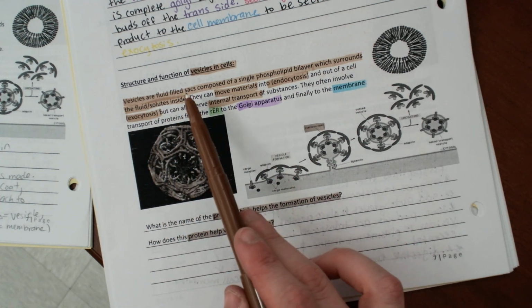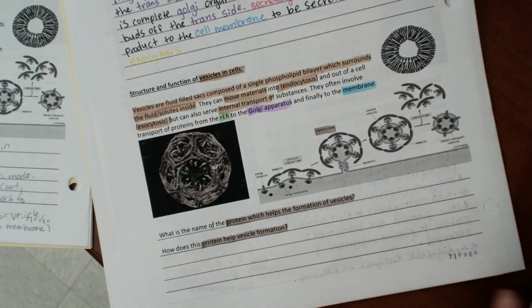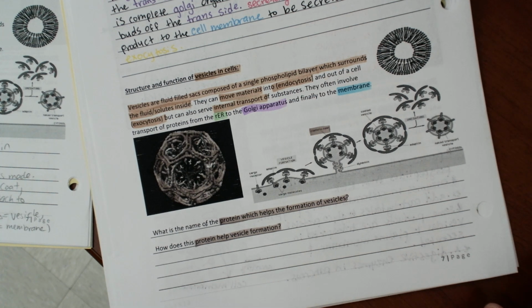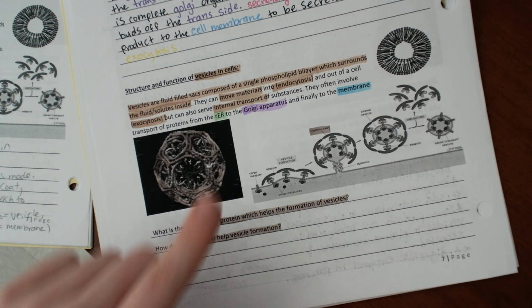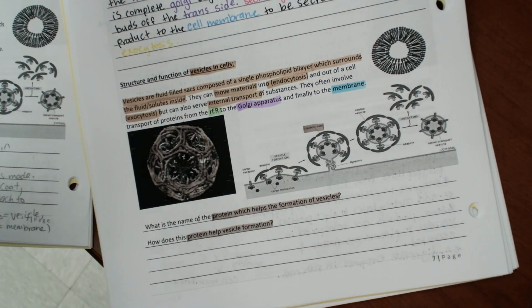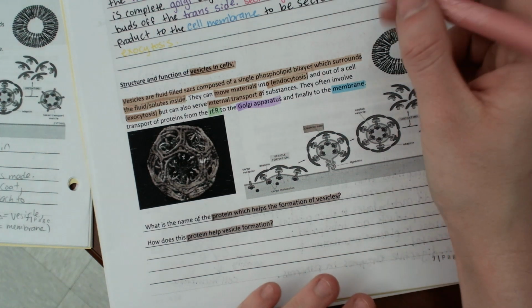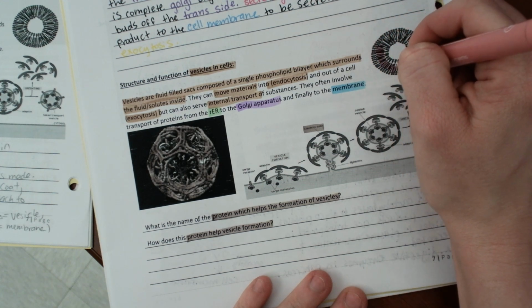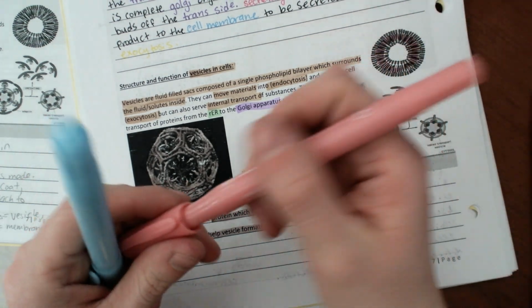And so your vesicles, they're fluid-filled sacs composed of a single phospholipid bilayer, which surrounds the fluids and solutes inside. They move materials into a cell through endocytosis, EN, enter, and out of a cell through exocytosis, EX, exit, but can also do internal transport of substances. Oftentimes they transport from the ER to the Golgi and finally to the membrane, like seen above. Because they're made of a single phospholipid bilayer, they have hydrophobic regions and hydrophilic regions.